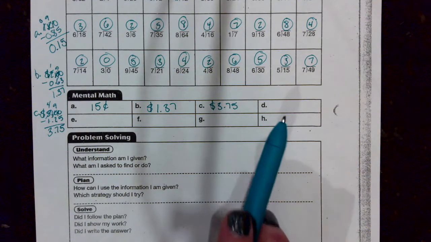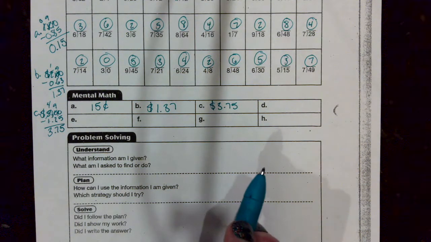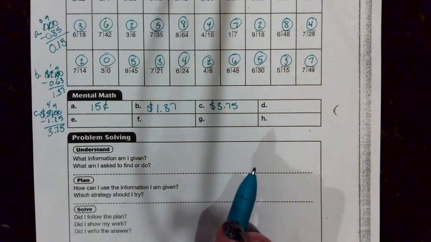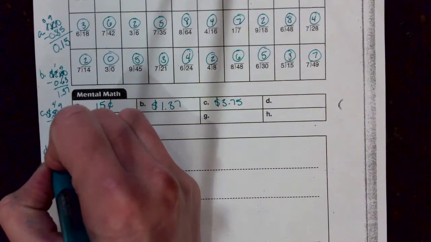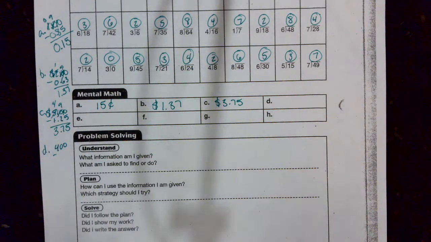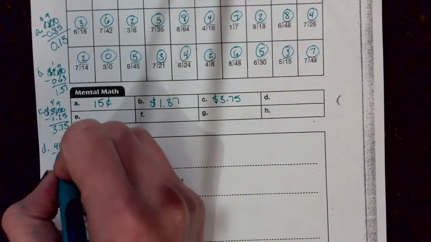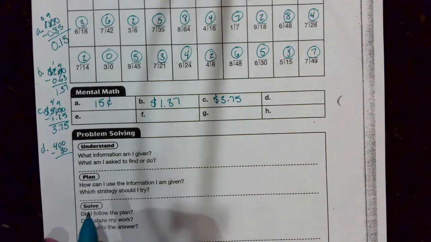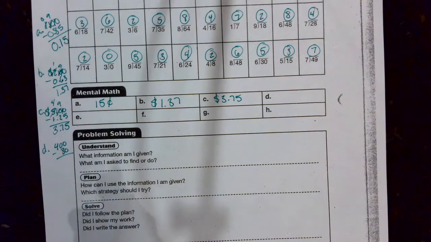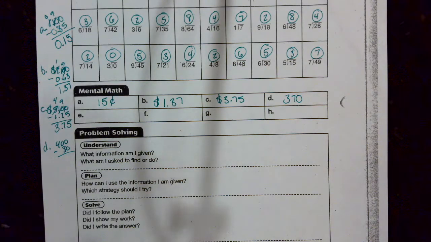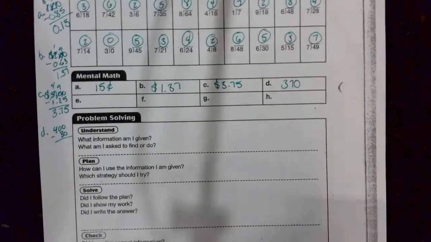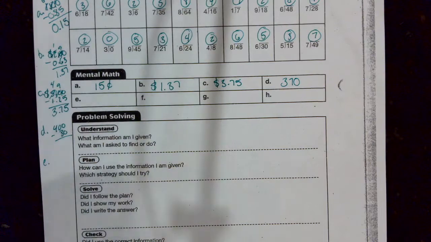D, 400 minus 30. Well, 400 minus 30, I'm thinking about 100 minus 30. And to do that, I'm thinking about 10 minus 3. 10 minus 3 is going to be 7. So 100 minus 30 would be 70. So 400 minus 30 would be 370. If you do that math out, you're going to get the exact same answer. So do whatever works better for you.